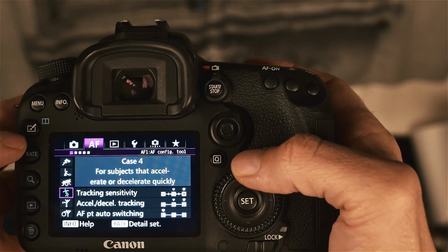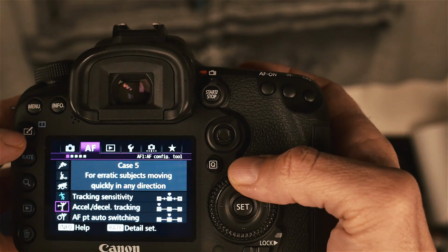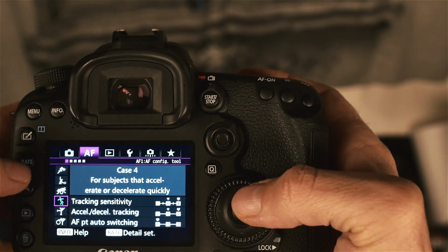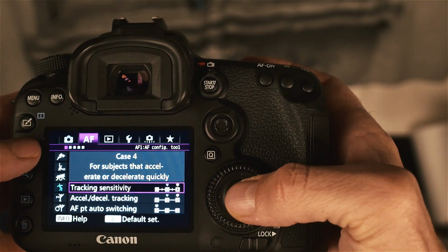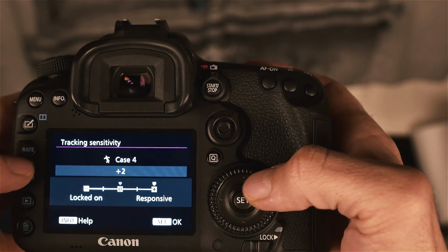So how the heck do you do that? You try to scroll over. Nothing happens. It just keeps going down. You can see that I'm highlighted in the blue here. That means I set it. If you hit the rate button, then you can actually go into it and move the dial to the +2 that we just mentioned.